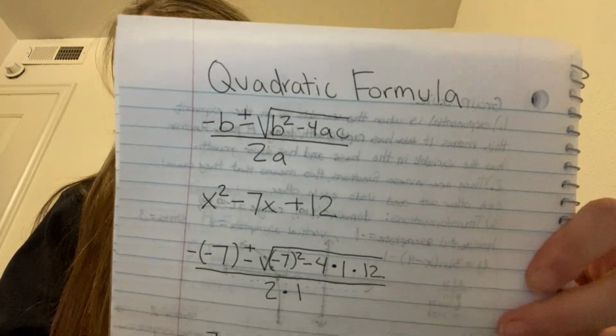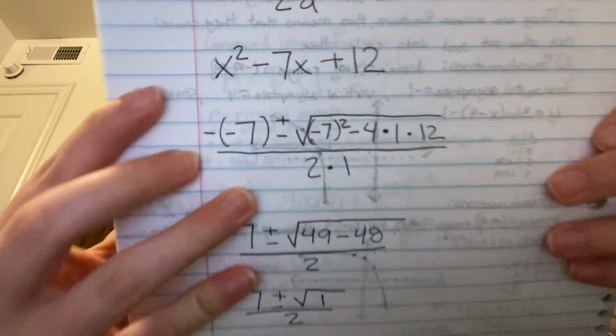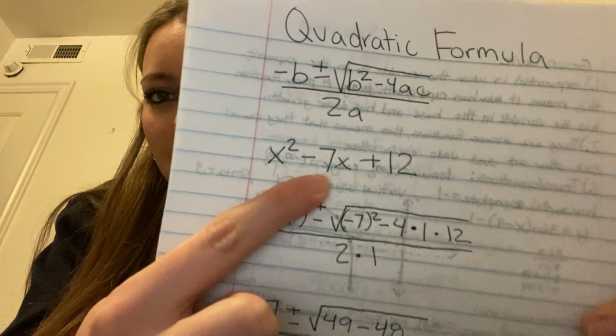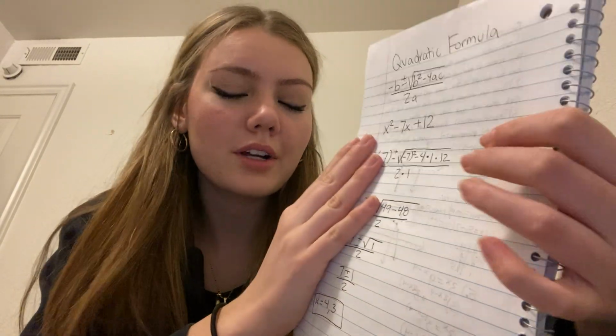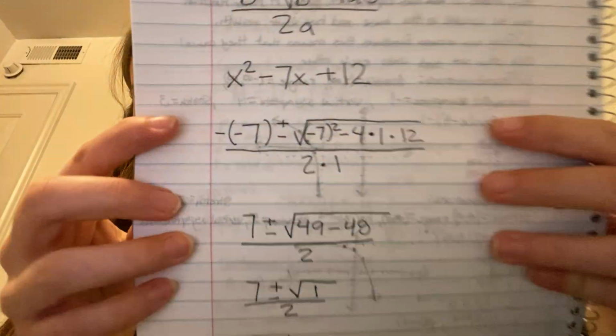But yeah, and then I also wanted to share the quadratic formula. So again, this is negative b plus or minus the square root of b squared minus 4ac over 2a. And I have an example here. So x squared minus 7x plus 12. Okay, this one can also be factored, but I just wanted to show you how to solve using the quadratic equation. So you basically plug everything in.